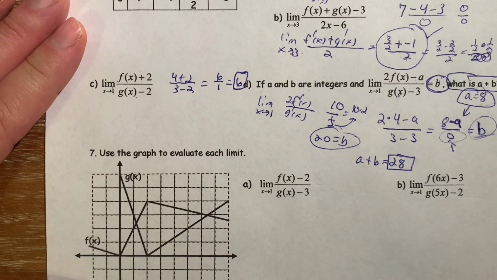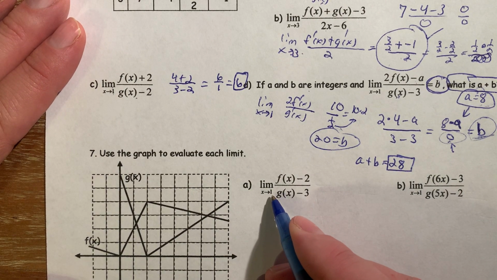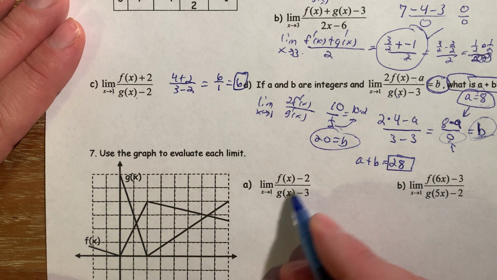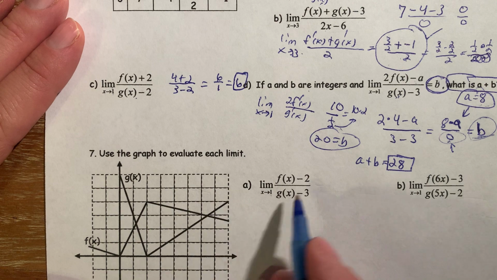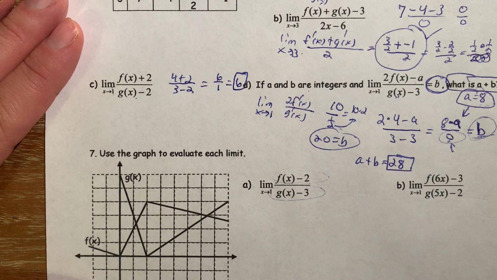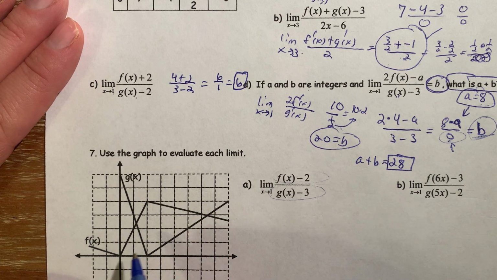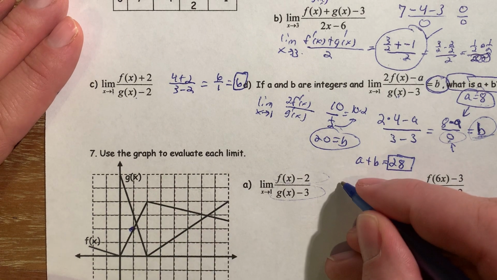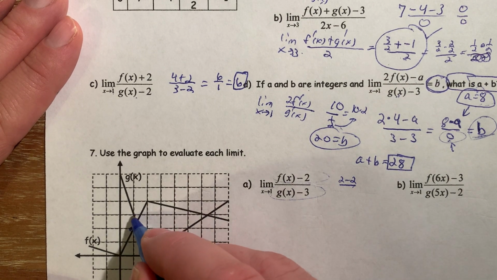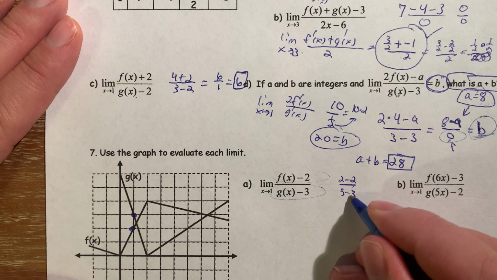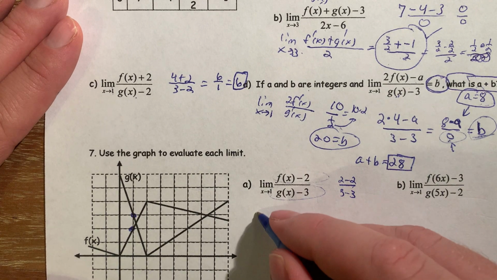Okay, here's a graph. Limit as x goes to 1 of f of x minus 2 over g of x. f of x and g of x are both continuous, so we are able to do L'Hopital's rule if it's 0 over 0. Let's actually plug in. f of 1 is 2, so we get 2 minus 2. g of 1 is 3, and so we get 3 minus 3, and we've got 0 over 0, and so we can do L'Hopital's rule.